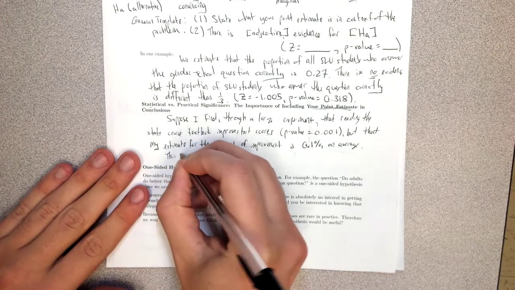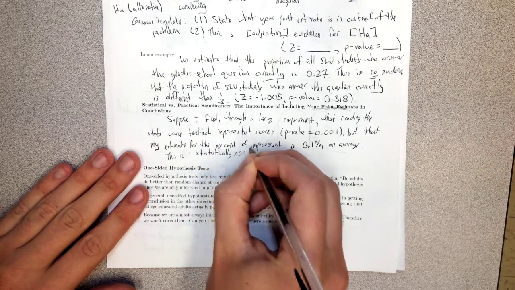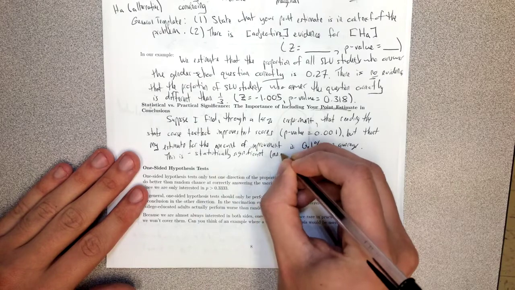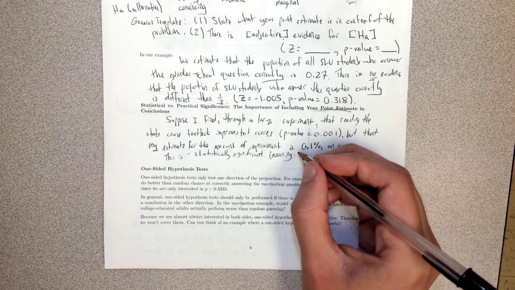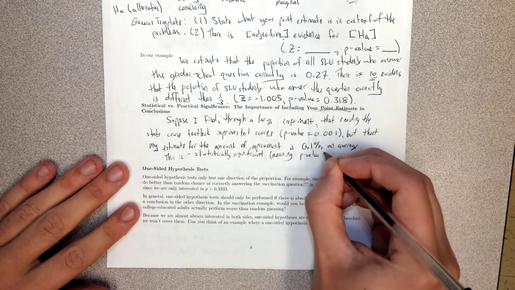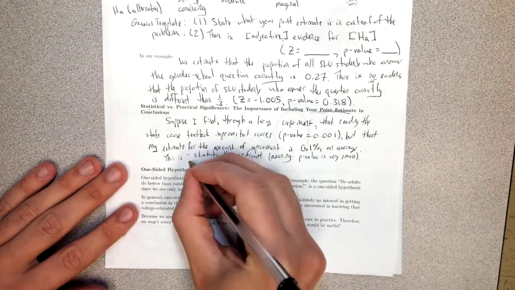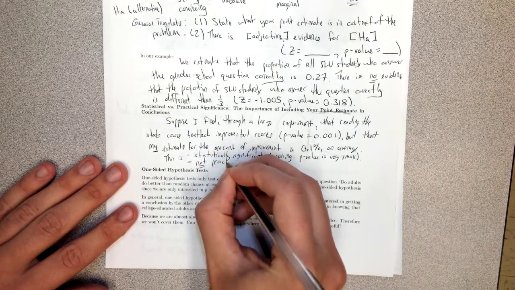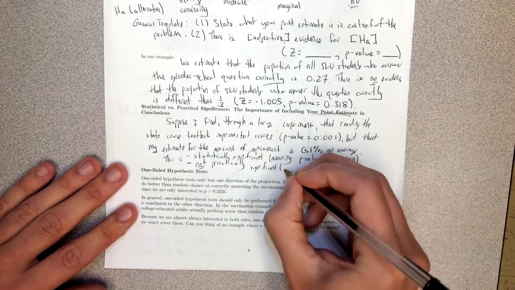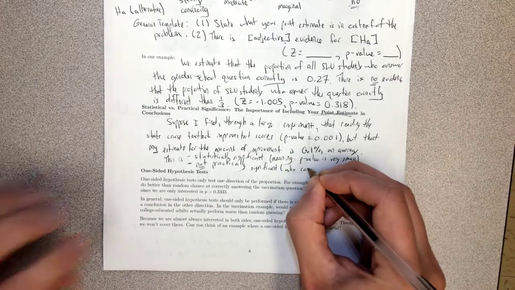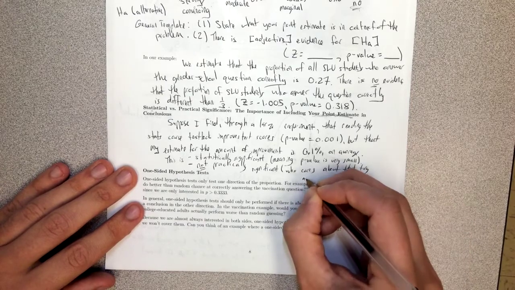What this example illustrates is that this is statistically significant. Statistically significant are words that just usually are used to describe meaning that our p-value is very small. But this is not practically significant, meaning that most people would not care about such a tiny improvement. So who cares about that tiny average improvement?